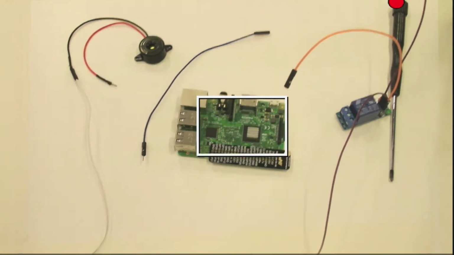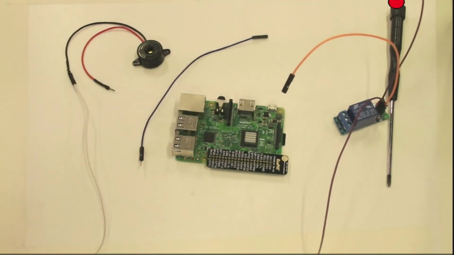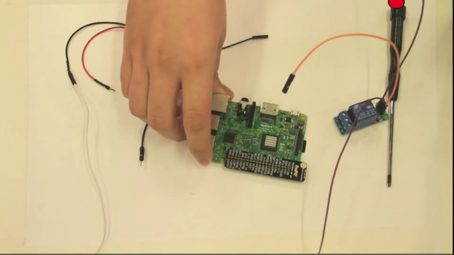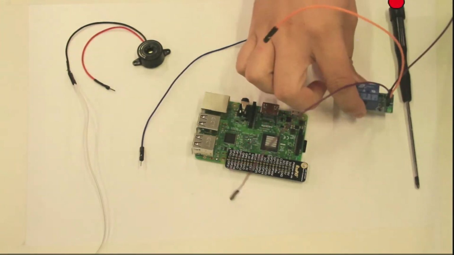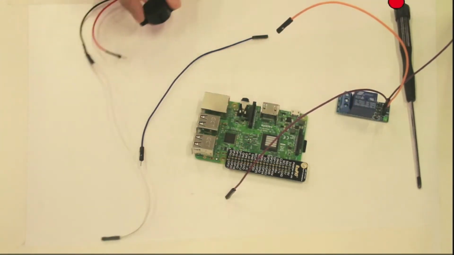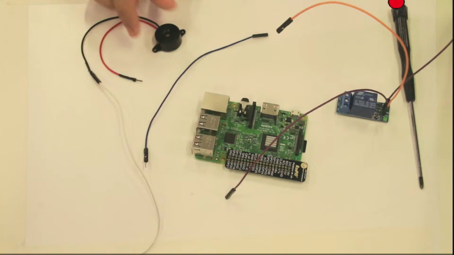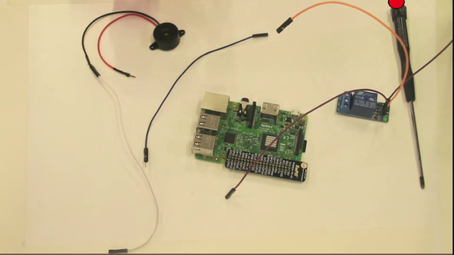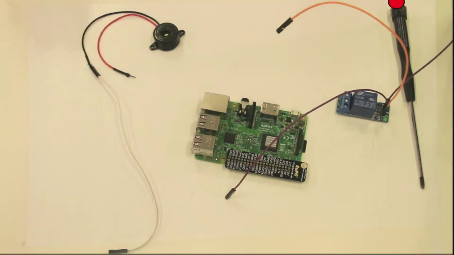Okay, so this is the hardware over here. I have the Raspberry Pi, then we have the relay module over here, and for the purpose of this workshop, I'll be using a buzzer to connect to the relay rather than using an appliance. So let's start with the wiring. The wiring is pretty simple.